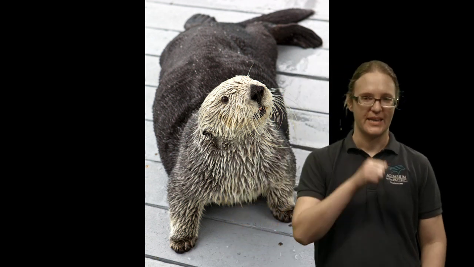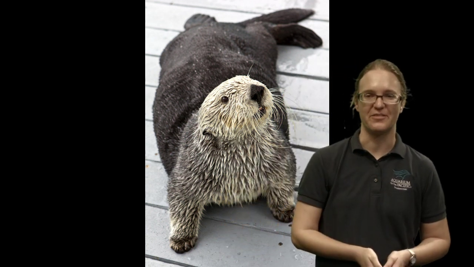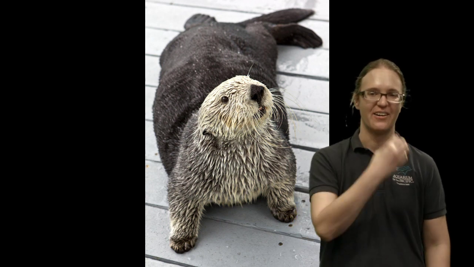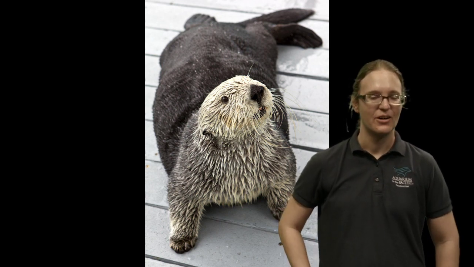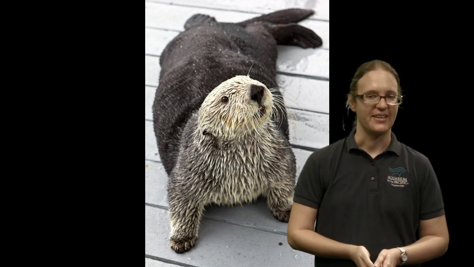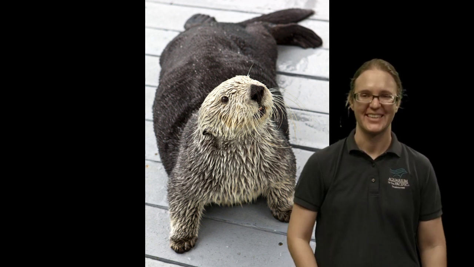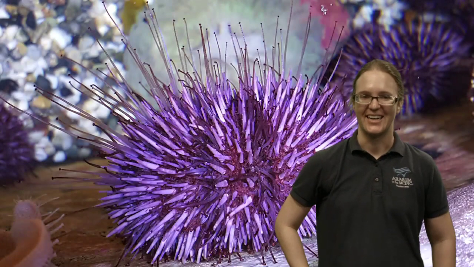So one animal that likes to eat urchins is a sea otter, which you may have seen before. This otter, it's pretty adorable. Otters like to eat sea urchins. They actually eat so many sea urchins that sometimes their teeth can turn purple. So if you've ever eaten a popsicle and your mouth has turned the color, or a lollipop, that's kind of what happens with the otter's teeth. So you can actually tell which otters really like urchins because their teeth are purple. They get stained from the dye of the urchins there.